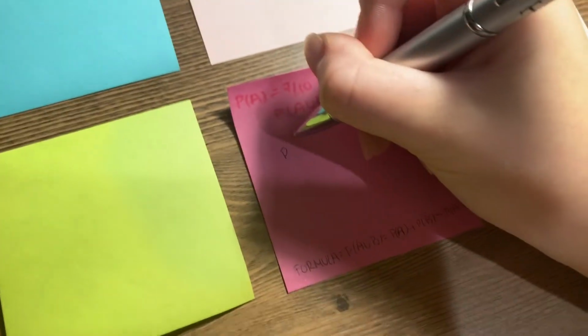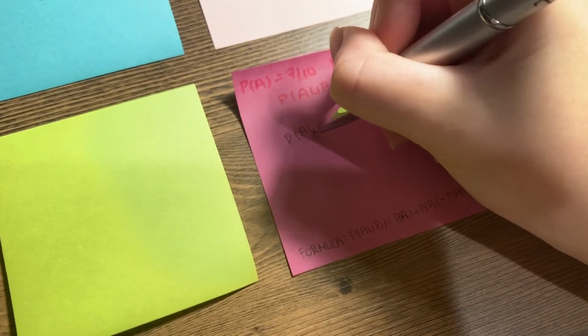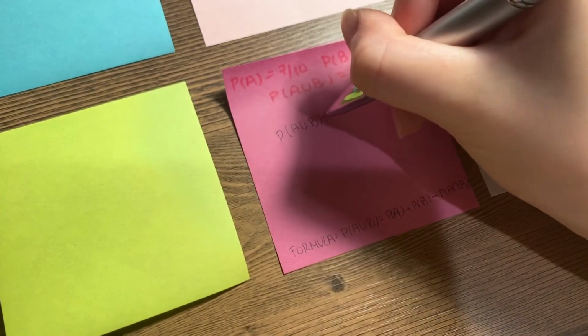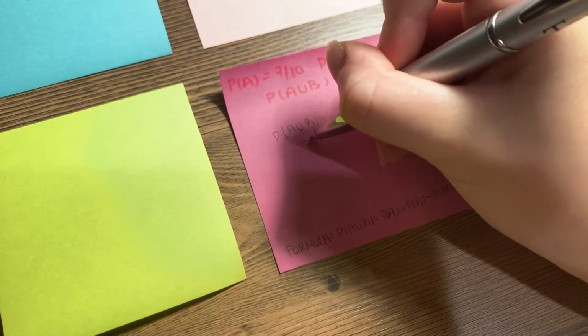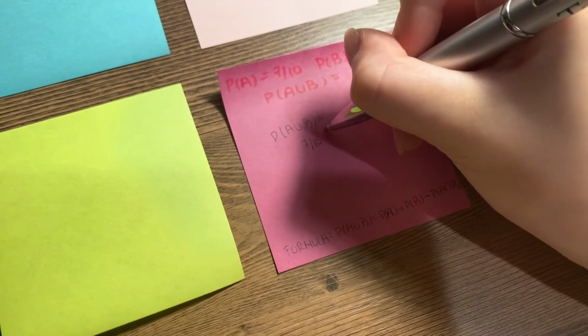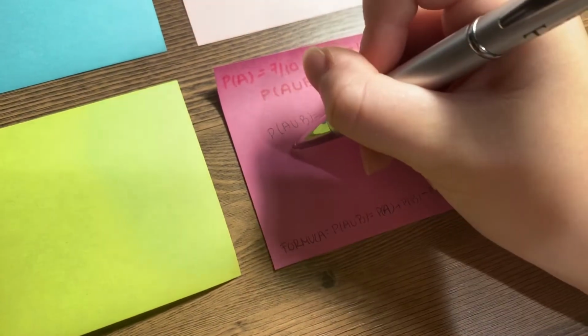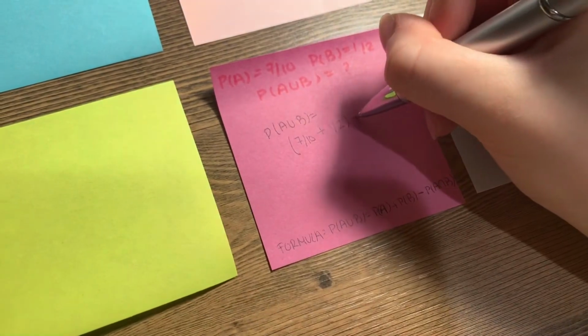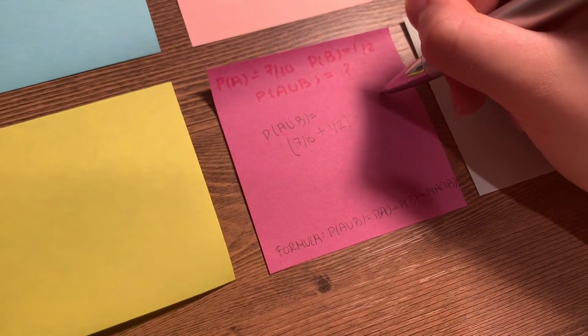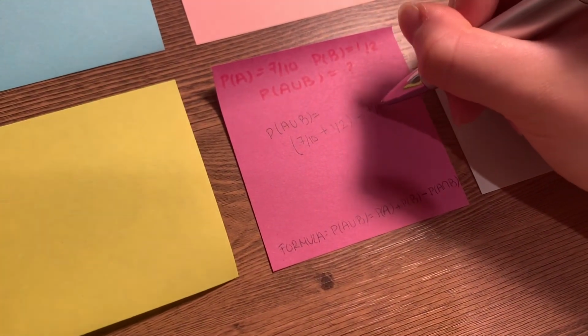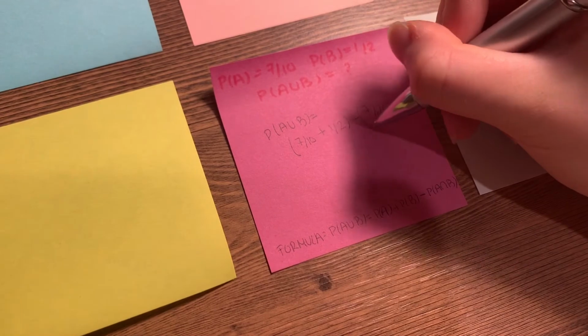For section E, we must find the union between the probability of A and the probability of B. To do this, we will add both probabilities and then subtract the intersection of both. We add 7 over 10, which is the probability of A, and 1/2, which is the probability of B, and we get 6 over 5.